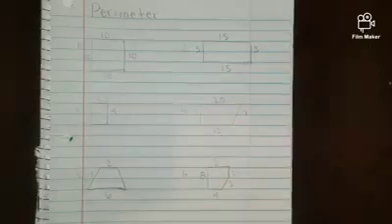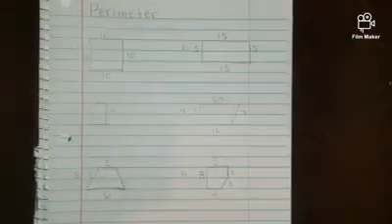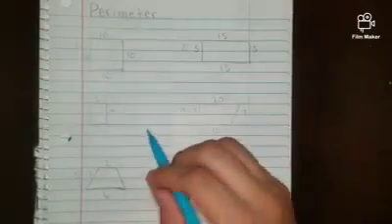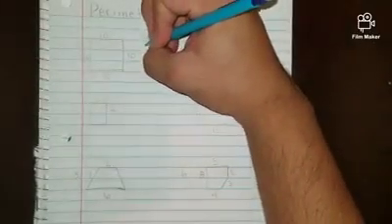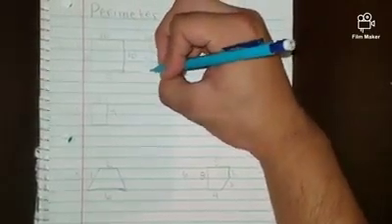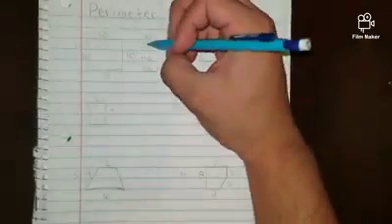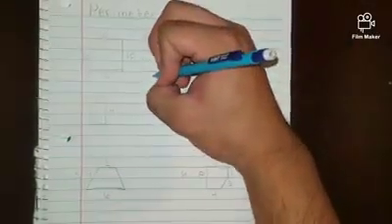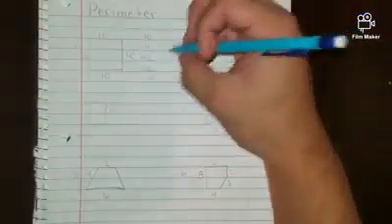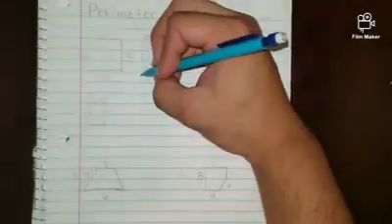For the first example, we have 10, 10, 10, 10 on each side. To find the perimeter of this figure, we need to add all the sides together. So we have 10 plus 10 plus 10 plus 10, and the answer we get at the end will be the perimeter. 0 plus 0 plus 0 plus 0 is 0, and 1 plus 1 plus 1 plus 1 is 4. So our perimeter would be 40.